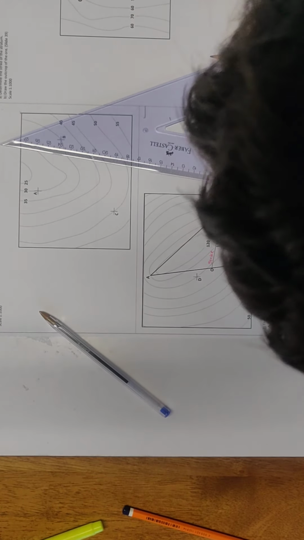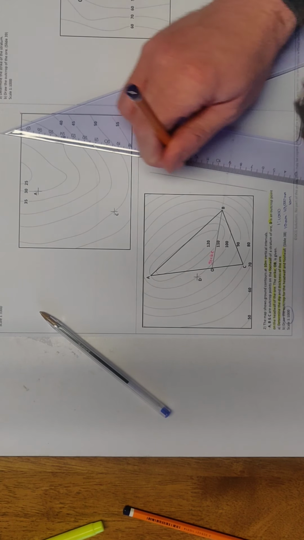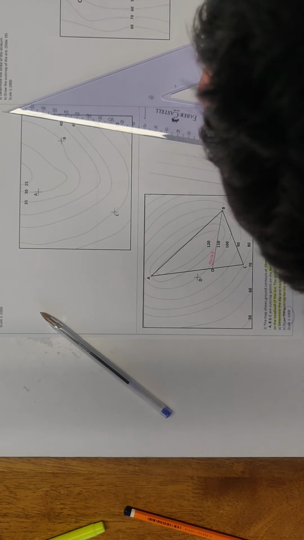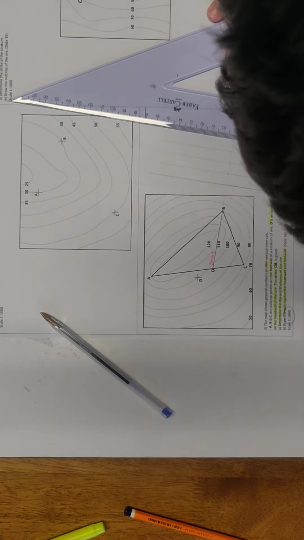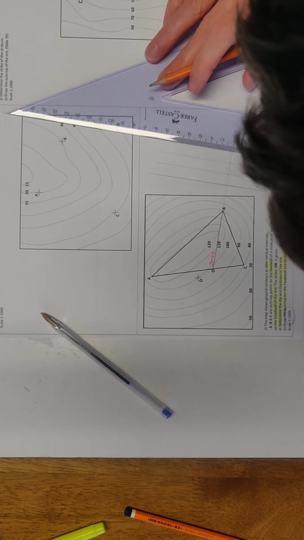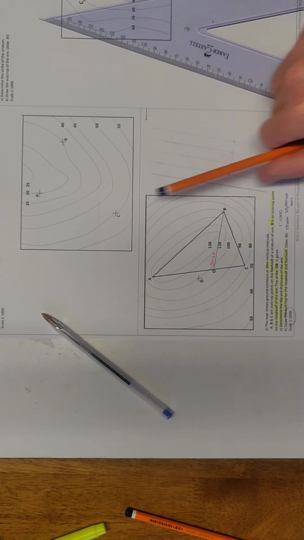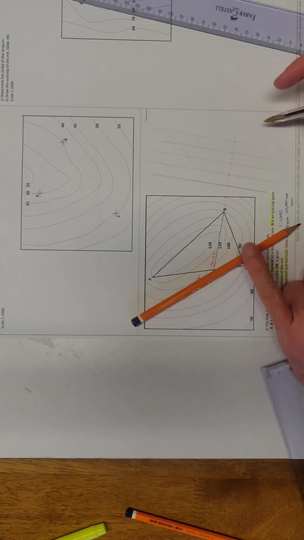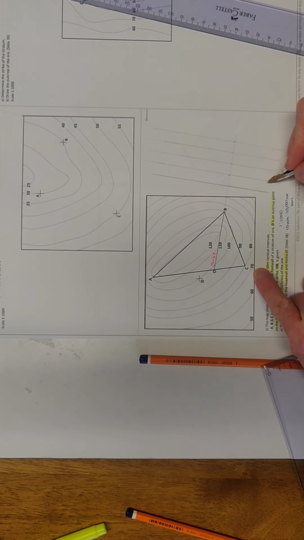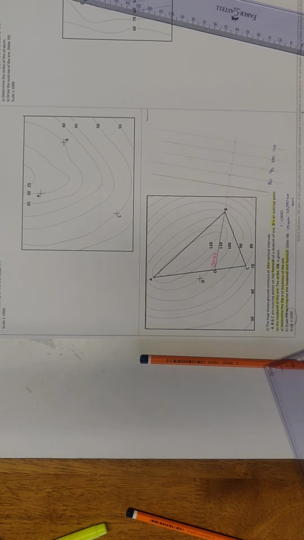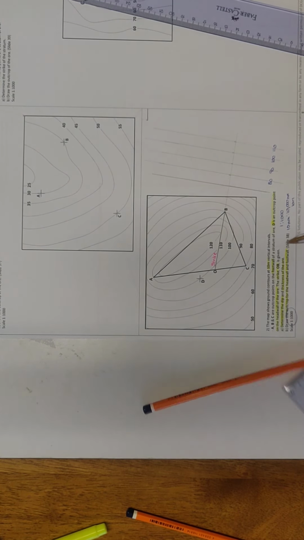Extend the line parallel to your x1, y1, or perpendicular to your strike. Extend those a little bit further. Okay, now I'm going to label these. So first line here is 80, 90, 100 and 110. Now we're going to find the edge view.